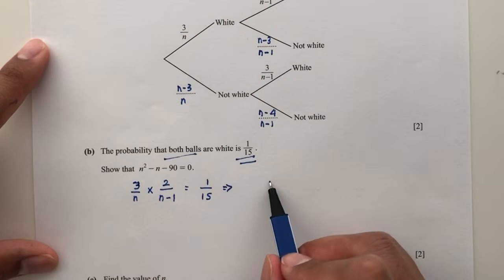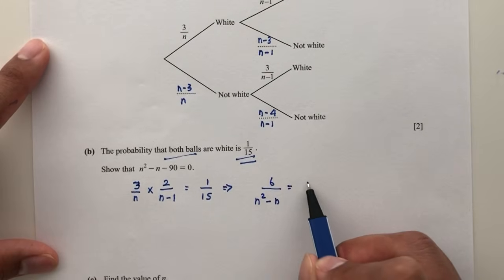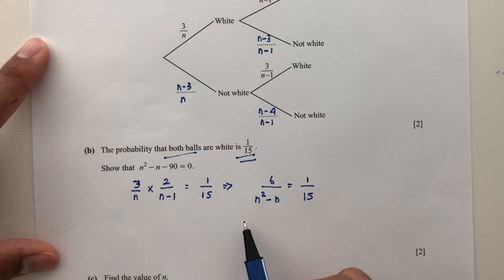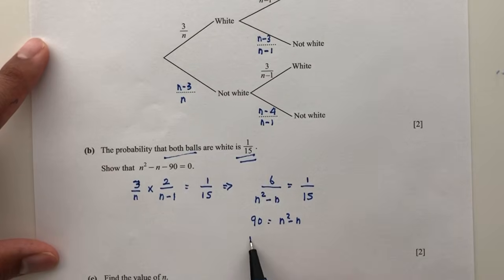From this you will have 6 over n squared minus n equal to 1 over 15. So you cross multiply, you will have 6 times 15 is equal to 90, n squared minus n. So n squared minus n minus 90 equal to 0. This is shown as required.